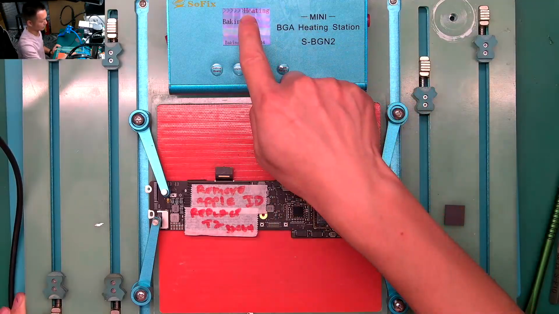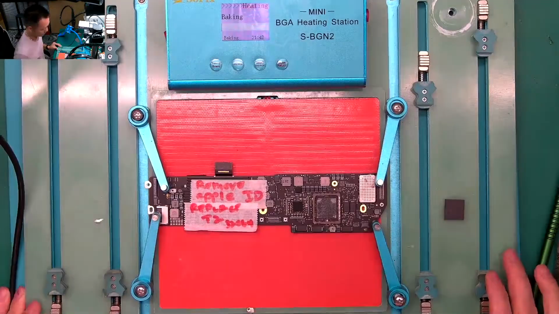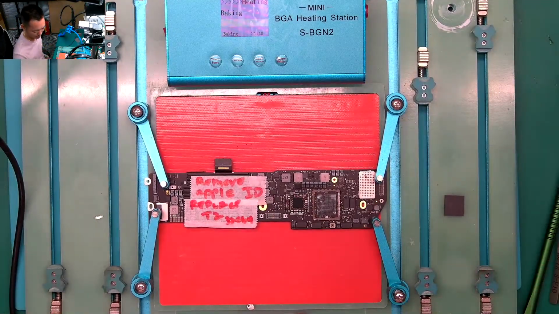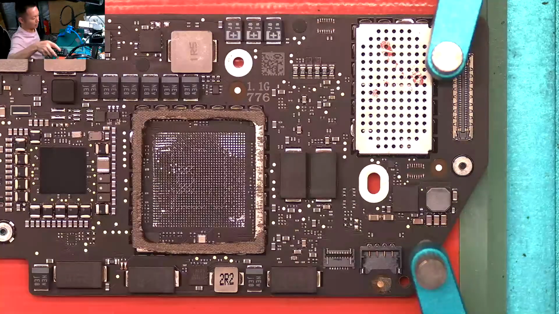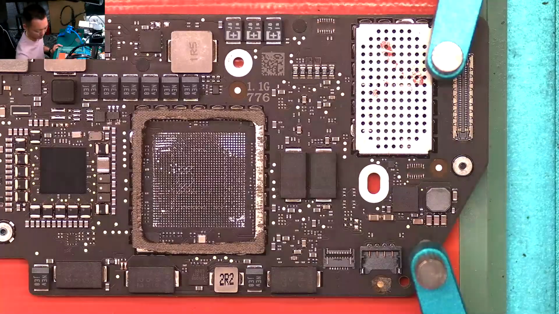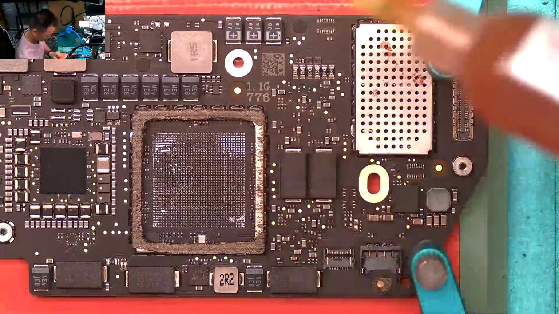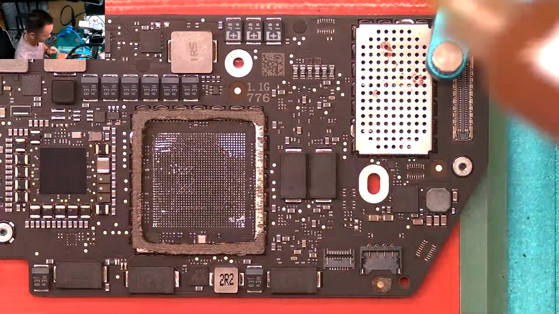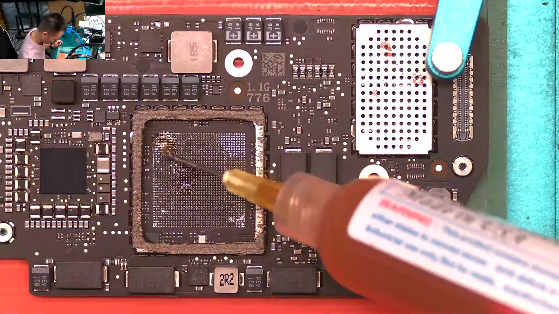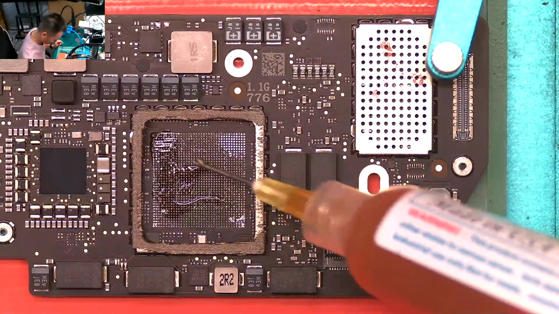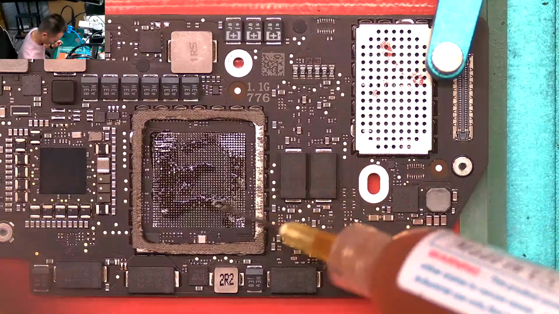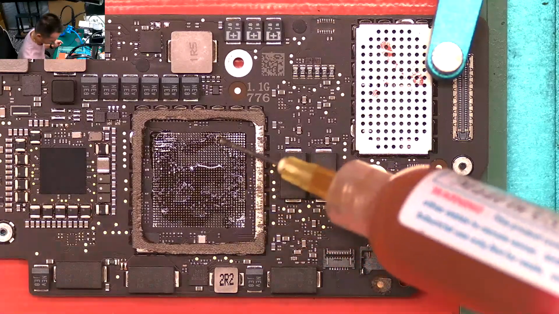And now it's heating, right? So now clean the motherboard, clean this piece, add the flux. If you use this BJ heating station, it is very easy to remove the T2.